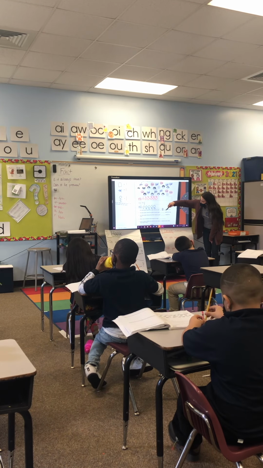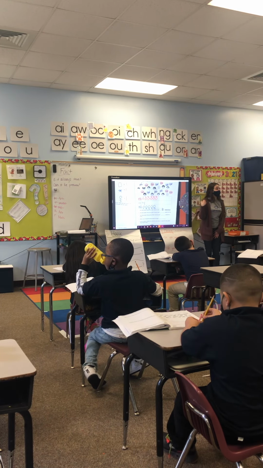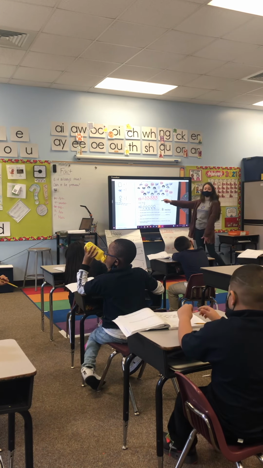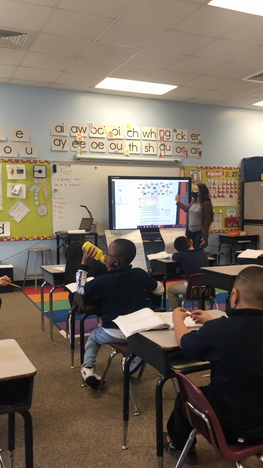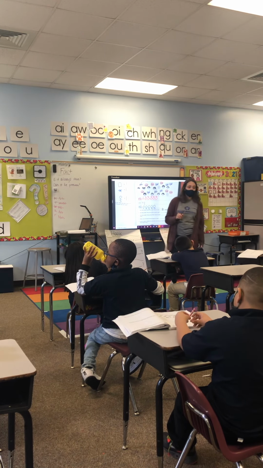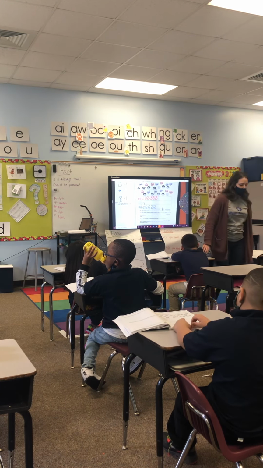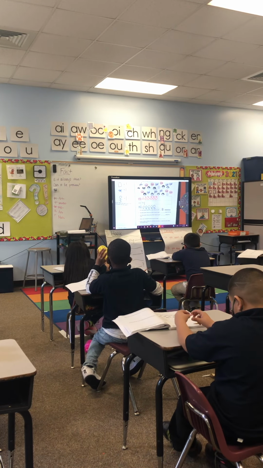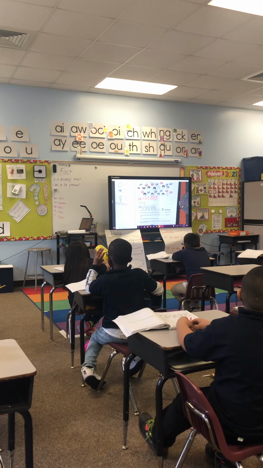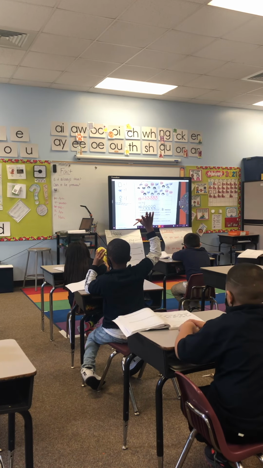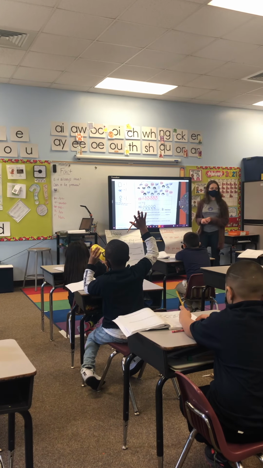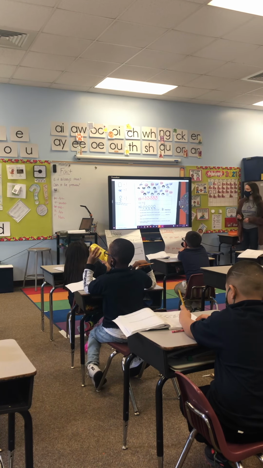6 people liked red. We know that because we have it in our chart, and the information or that image at the top gave us that data. Question number 2, who can read question number 2 for us? Oliver. How many people chose blue as their favorite color?